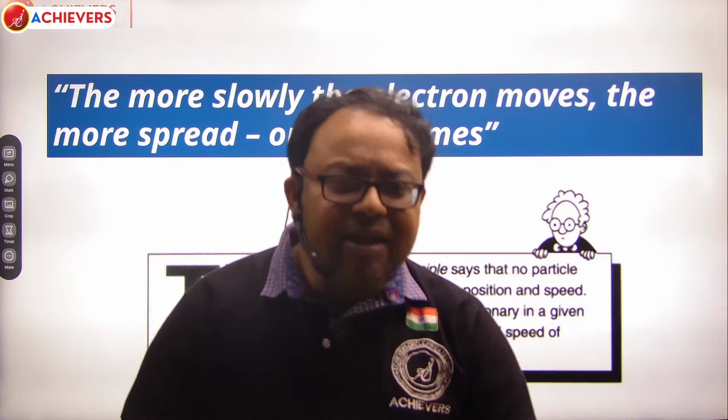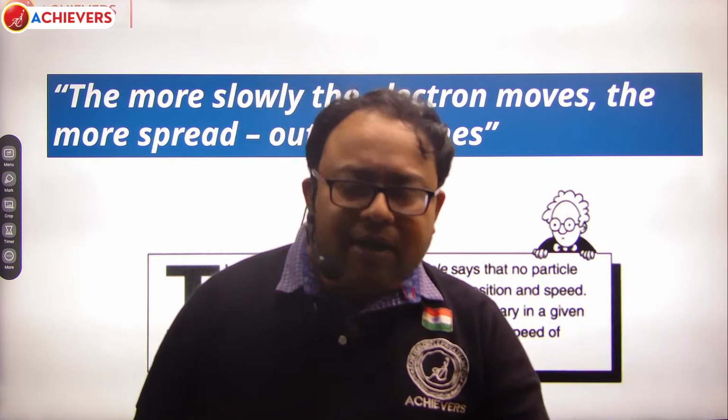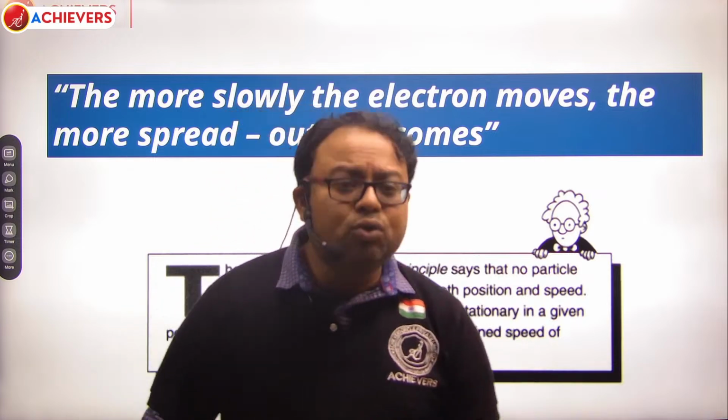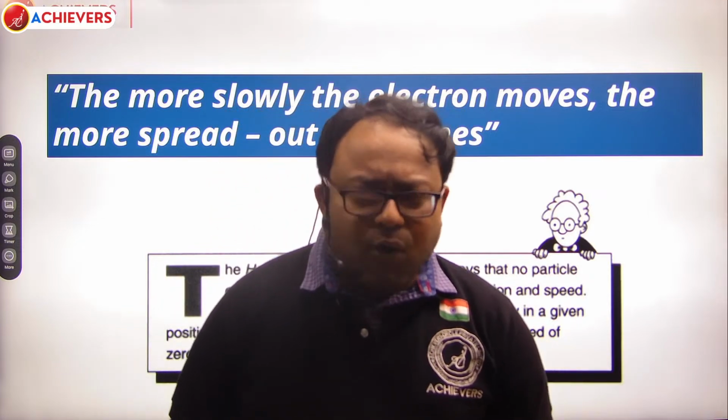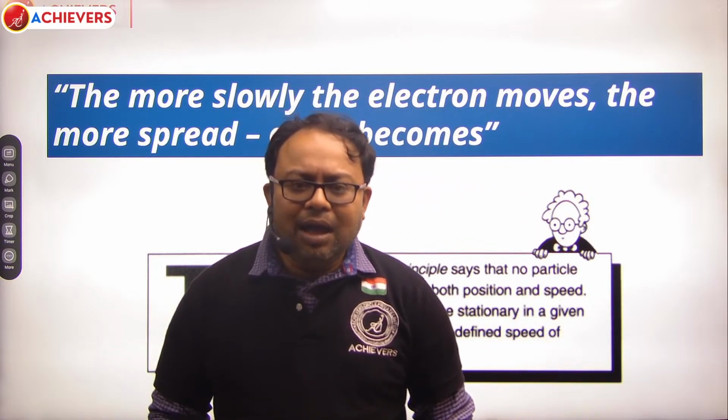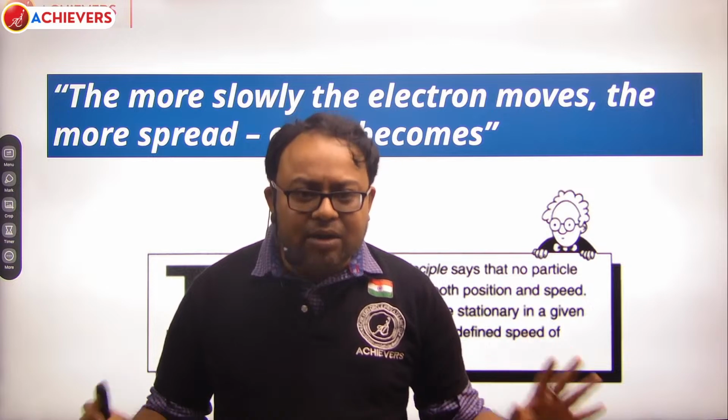So at a particular instance, you can't ascertain both momentum and position. So when the electron attempts to slow down, obviously its velocity will tend to 0. Its momentum will tend to 0. And 0 is a certain value.